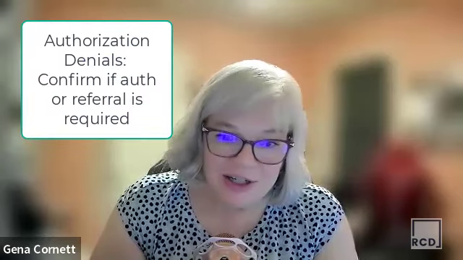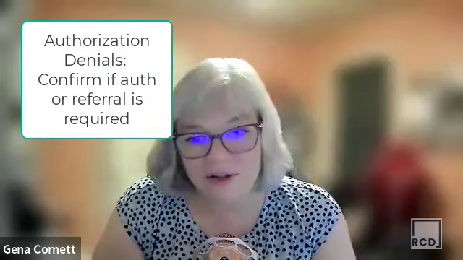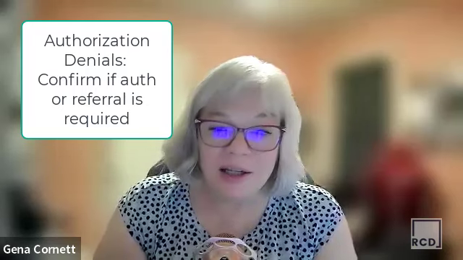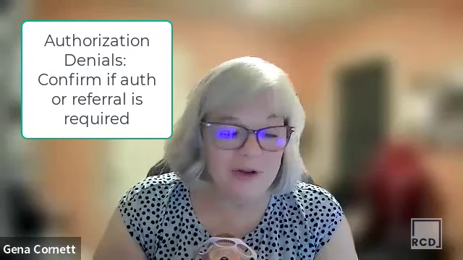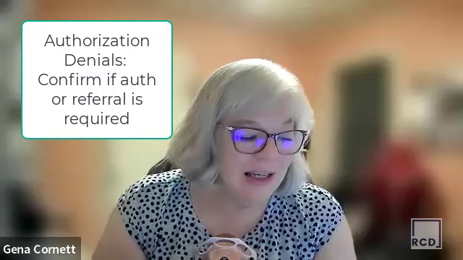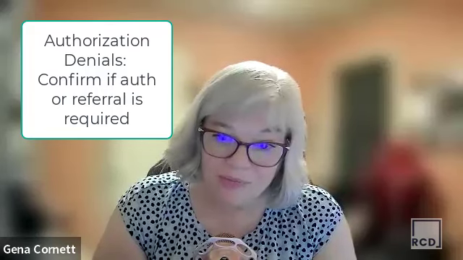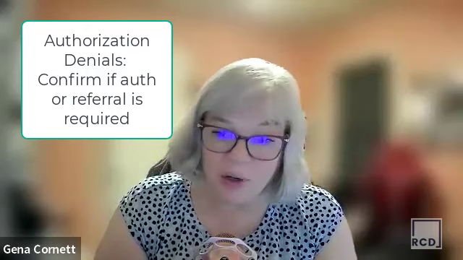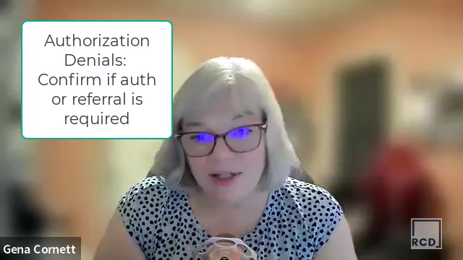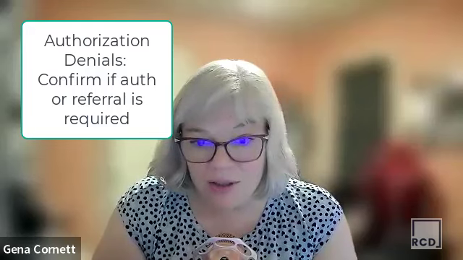So authorization denials, we're moving on. Authorization denials are common when we miss our pre-authorization or referrals. So we're going to use the payer's portal and try to confirm whether a pre-authorization was required.